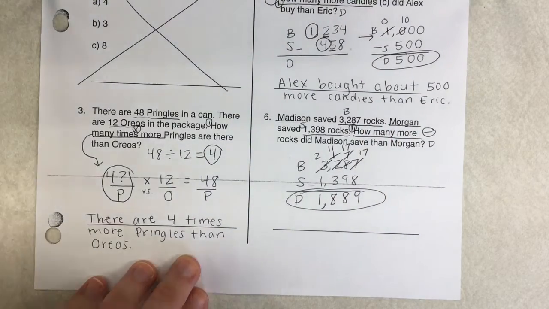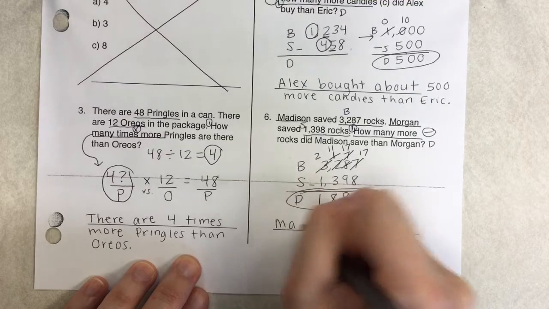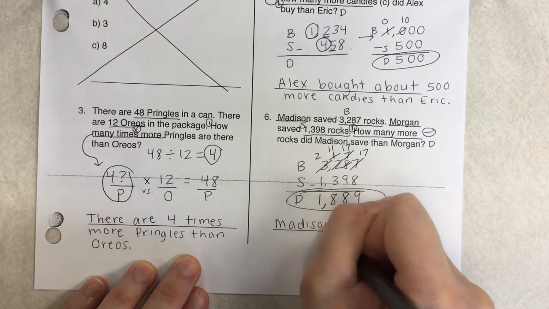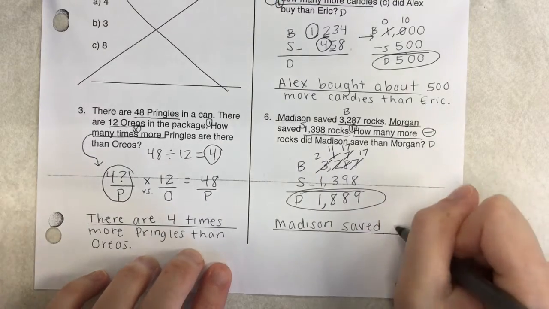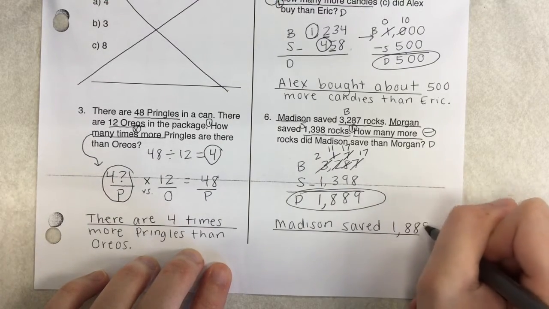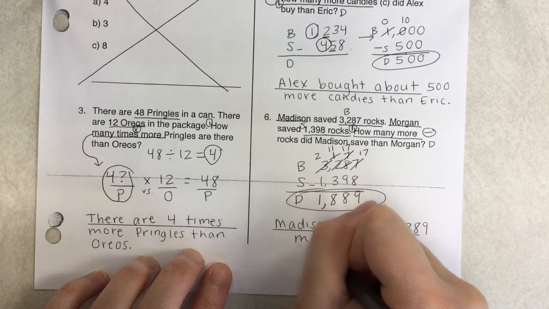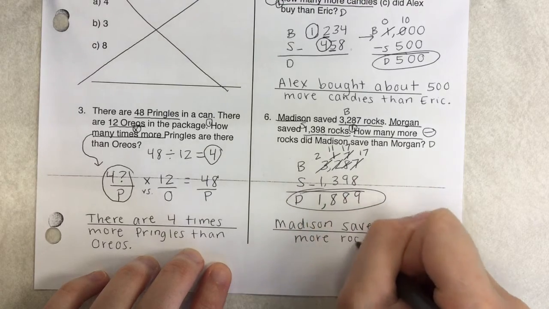Now I write my complete sentence. Madison saved 1,889 more rocks.